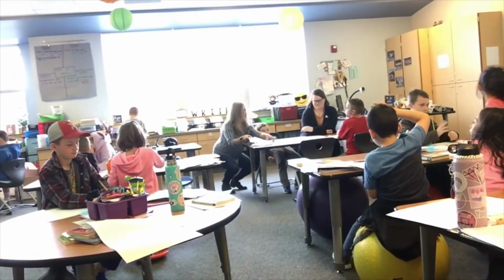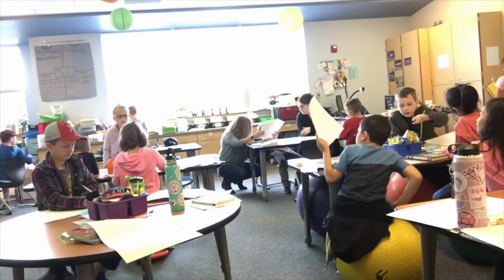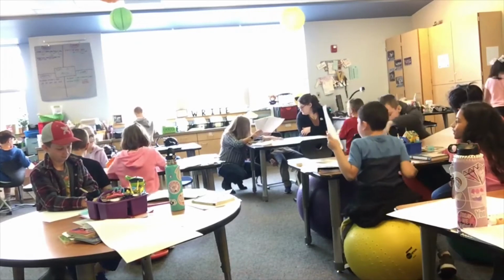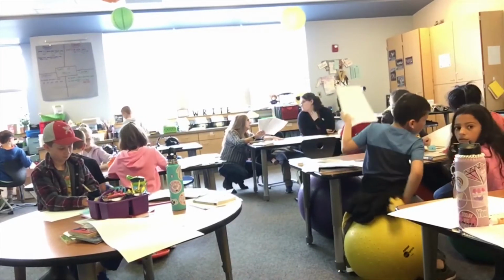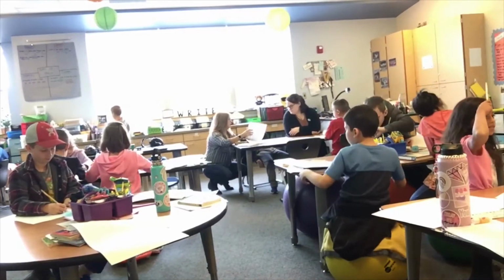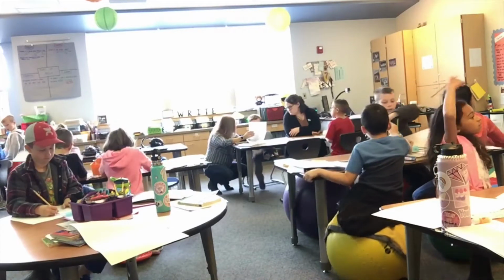Landon, see all this work that you did over time on this science? See all this work? You should be really proud of this work. Can I do a pumpkin? Is that what the assignment's asking? Let's read it over. Okay, you have to show that you can draw a flower and label the parts.